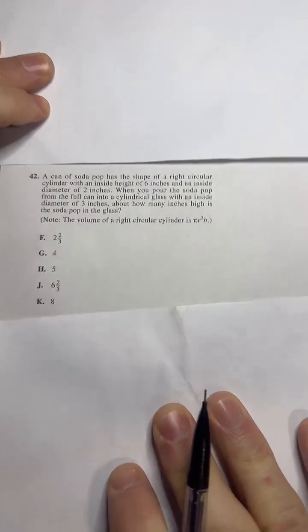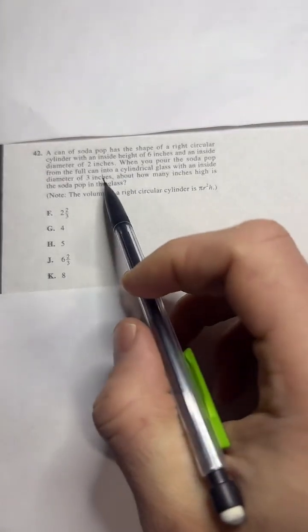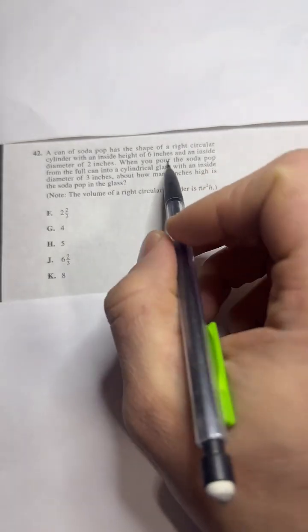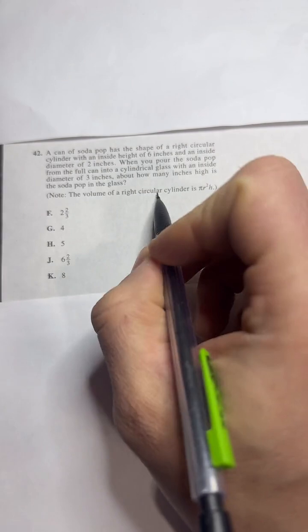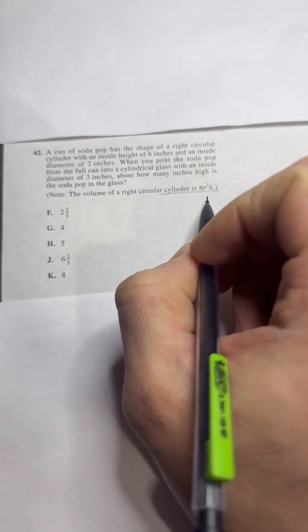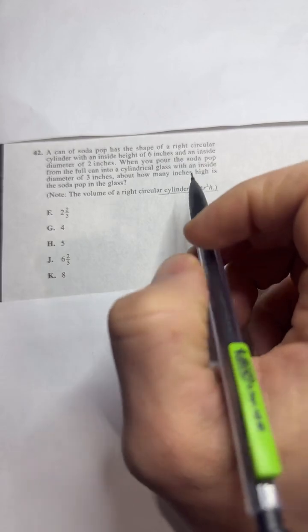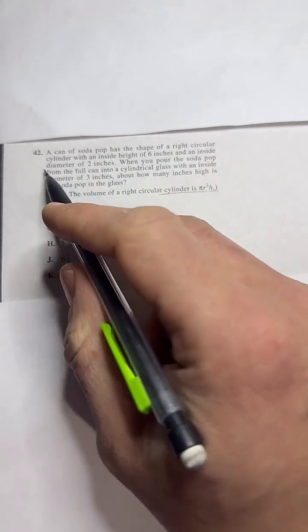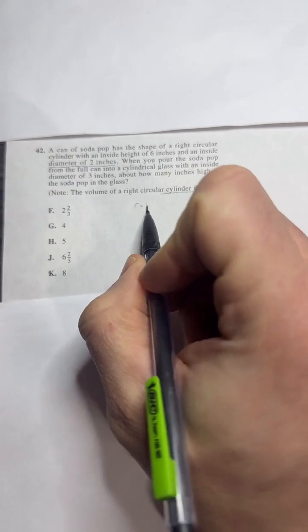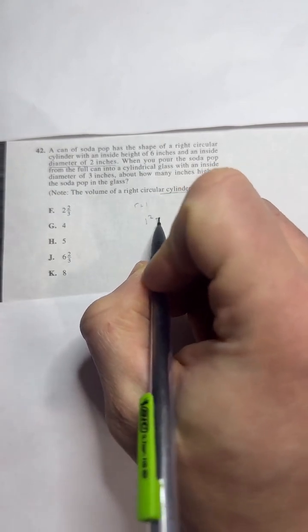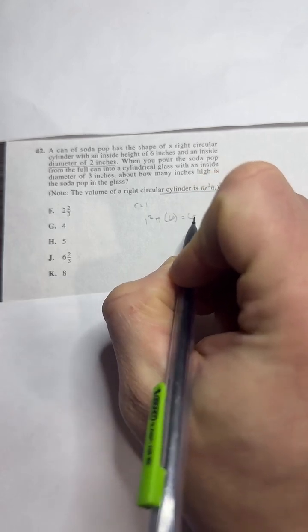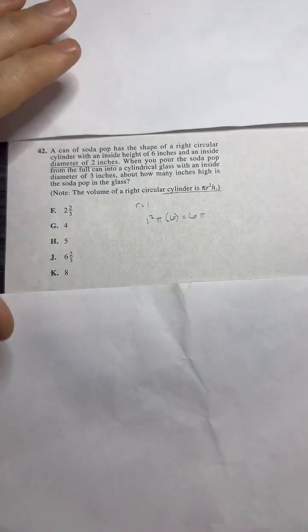Last problem here. A can of soda has the shape of the right circular cylinder with an inside height of 6 inches and an inside diameter of 2 inches. All right, so we're talking about pouring soda. So cylinder's volume, so pi r squared times h. Think of it too like the area of the base times the height. So if this has a diameter of 2, that means it has a radius of 1. So it'll be 1 squared times pi times the height. All right, so that's just going to be 6 pi.